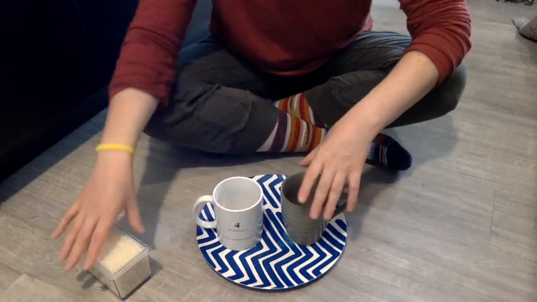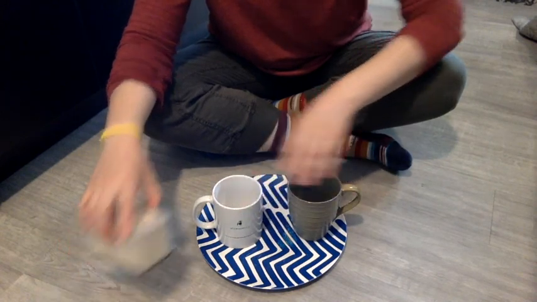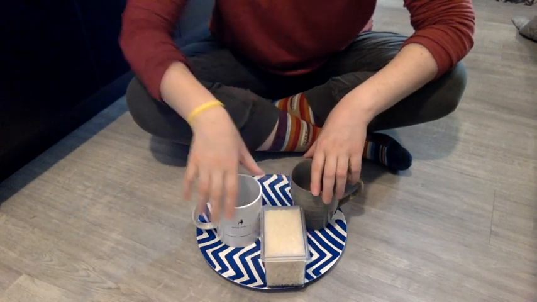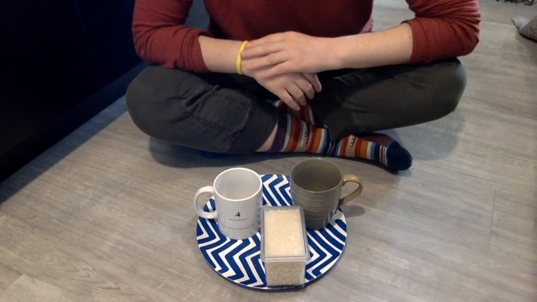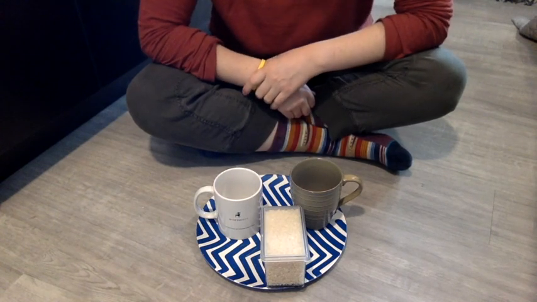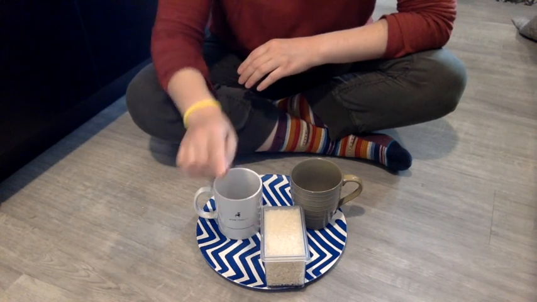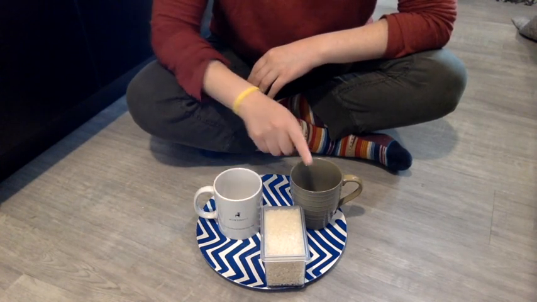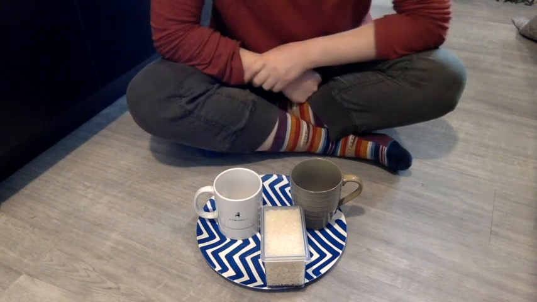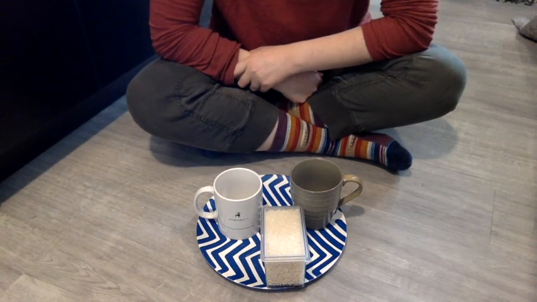Right now, if you were going to pick, which container do you think is going to hold the most? The clear, the white, or the brown? Which one do you think is going to hold the most?